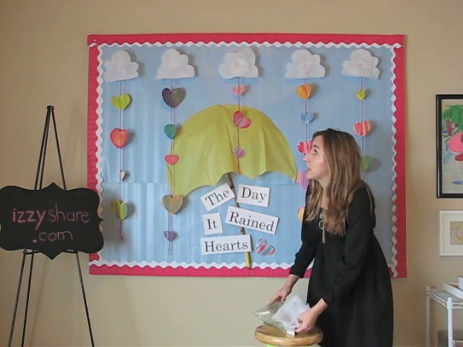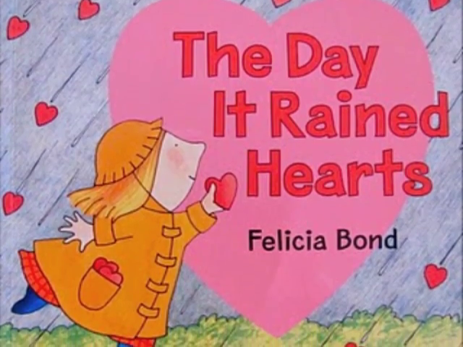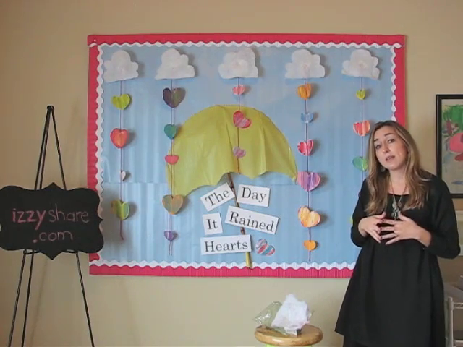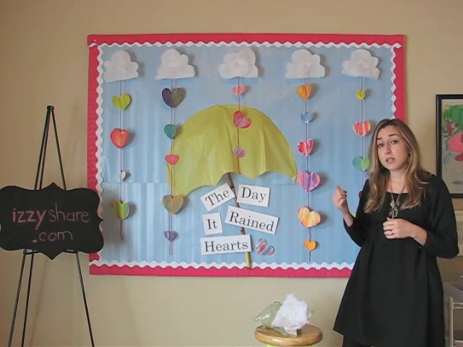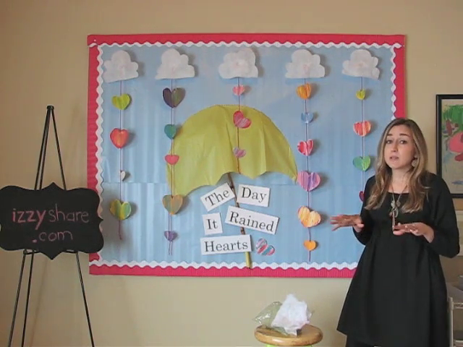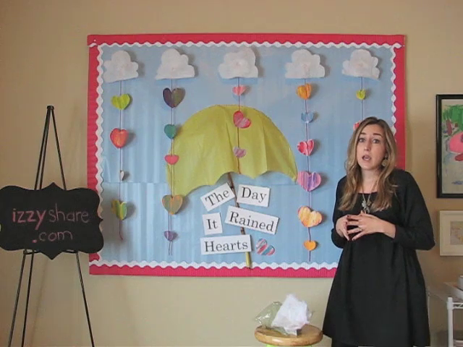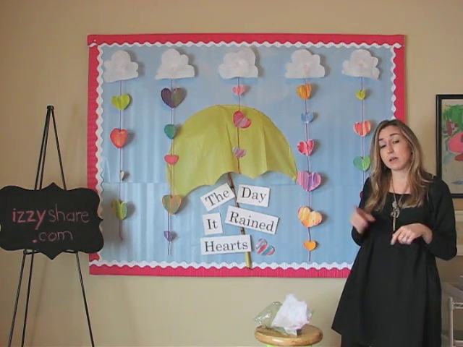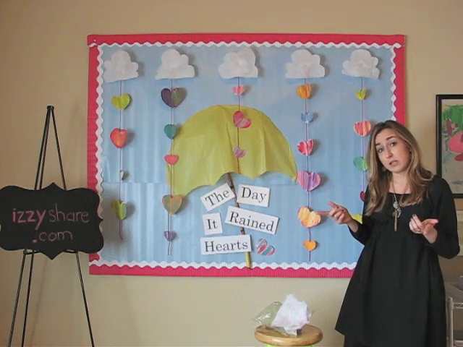My bulletin board is inspired by the book The Day It Rained Hearts by Felicia Vaughn. It's a great story to read to your students and then have your students make the hearts for the bulletin board. This bulletin board is very easy to design. The only things I would like to go into a little bit more detail with is the clouds and the umbrella, and I'm getting ready to show you that right now.